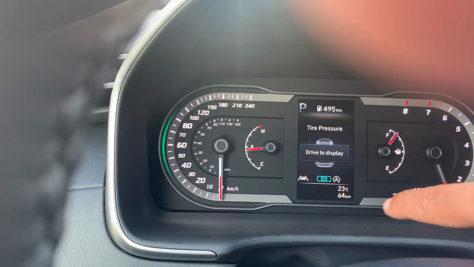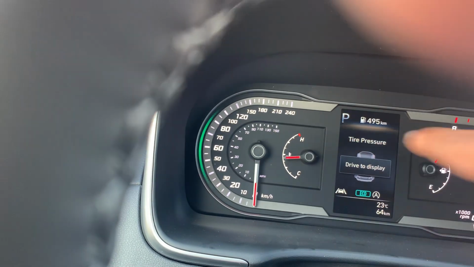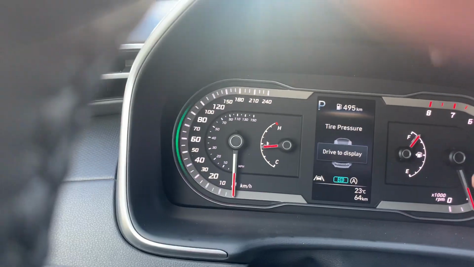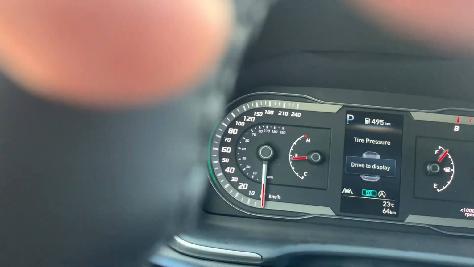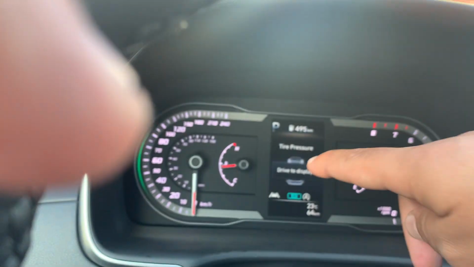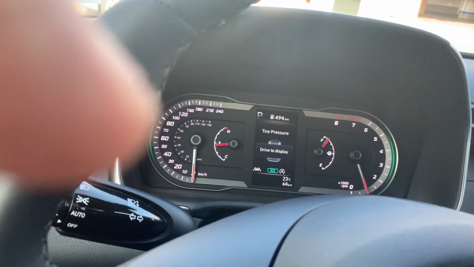Okay, 64 kilometers on the vehicle right now. 23 Celsius outside. The car is in park right now. That's your RPM, rotations per minute, and that's your speedometer, right? But like I said, you can always have this as a digital speedometer. And we know how to do it right now. You guys are professionals like me.